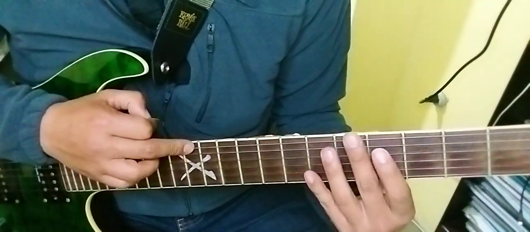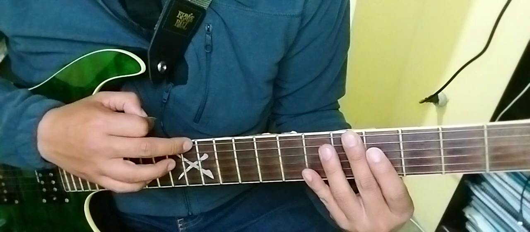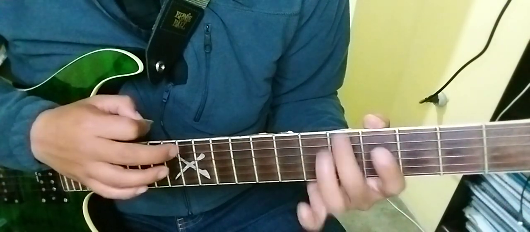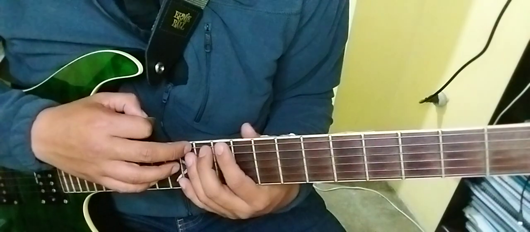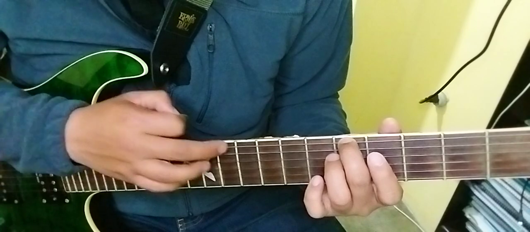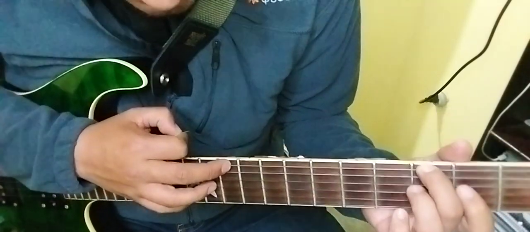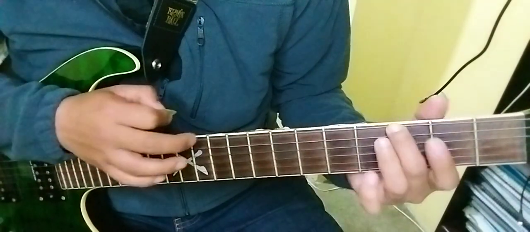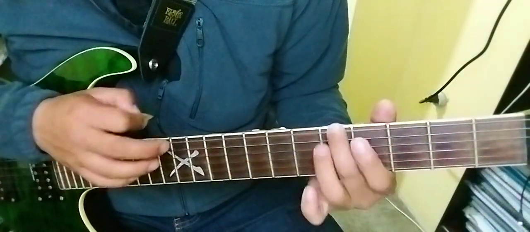So it's open with your finger on the 12th fret. You play like this on the 12th fret and the 5th fret. You go to the 10th fret and the 3rd fret, right? Like this.